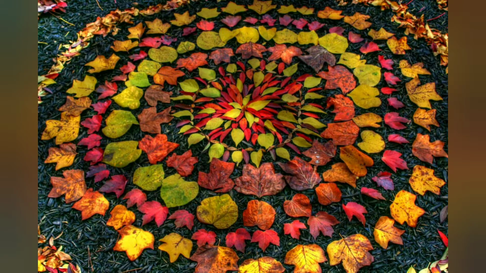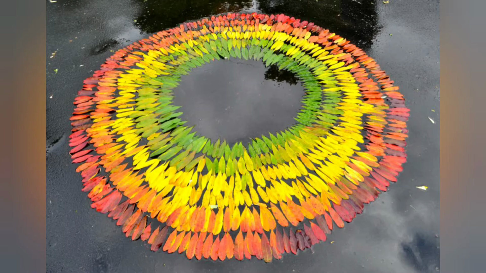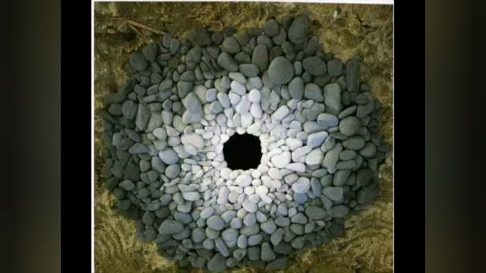The next images are photographs of outdoor sculptures by Andy Goldsworthy. Andy Goldsworthy is an artist who lives in Scotland. He uses things like leaves, rocks, and sticks to create art. Many of his outdoor sculptures have radial symmetry.